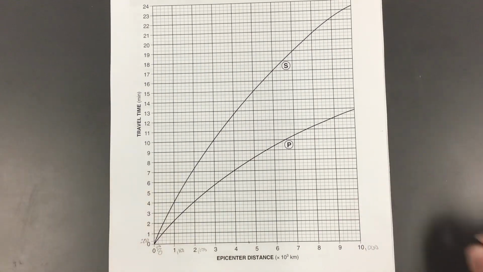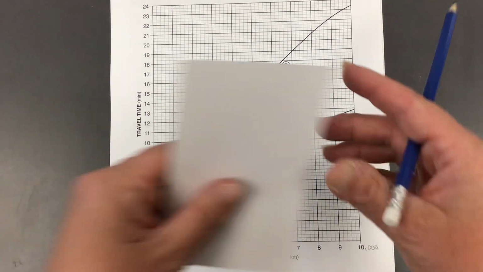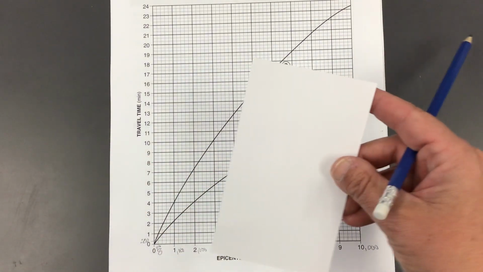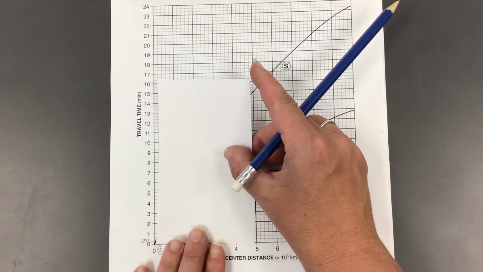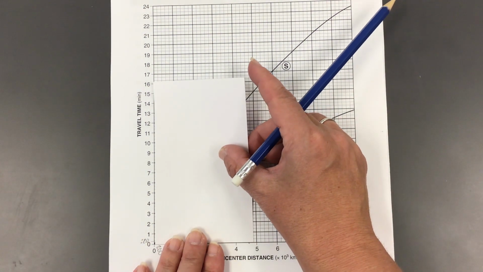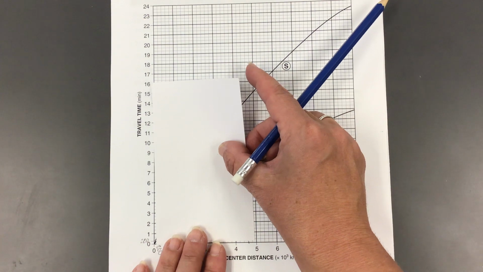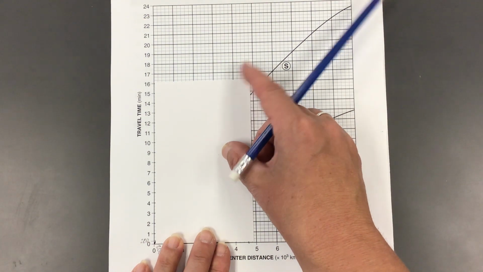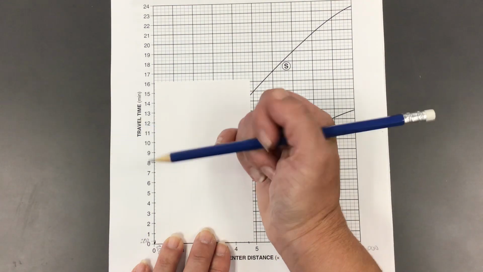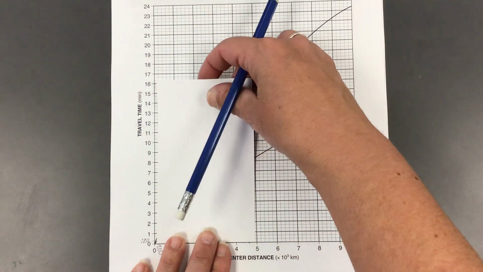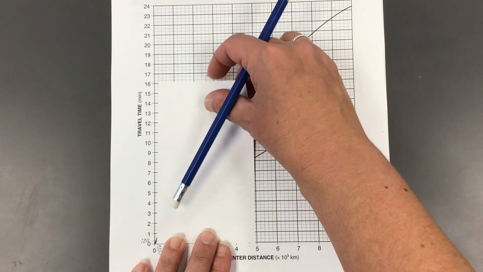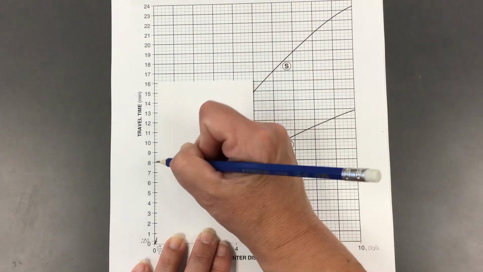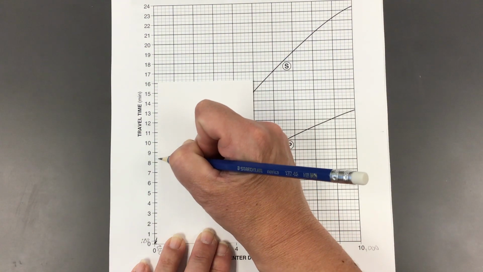So what I'm going to do is take a piece of scratch paper, so it's a little easier to see in the video. I'm just using an index card. I'm going to put it so that the corner of my scratch paper is right at the corner of my graph. And then I'm going to make a mark at where 8 minutes and 20 seconds is. I'm just going to move this over a little bit so I can see the tick marks. And I've got 8 minutes, 20 seconds, okay?